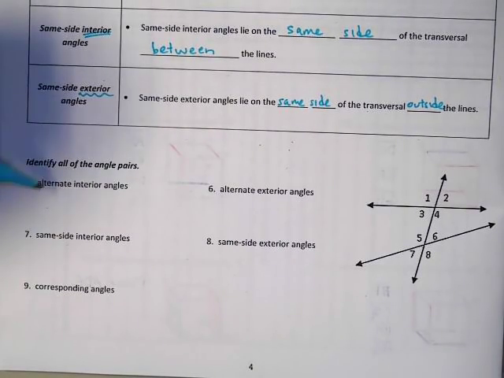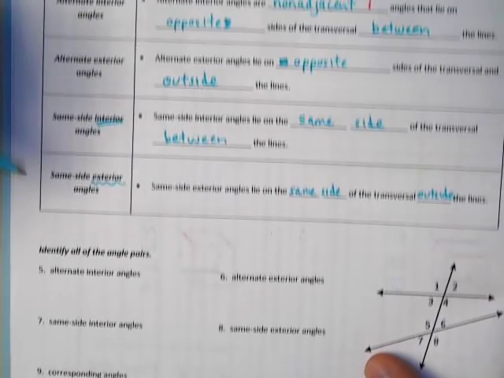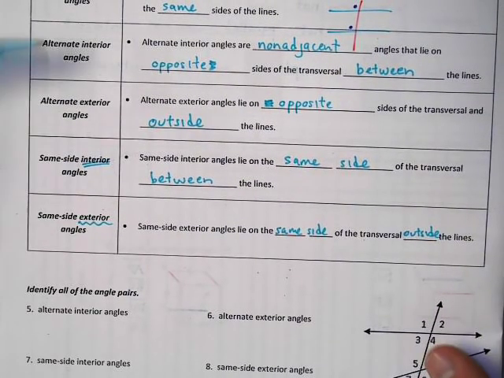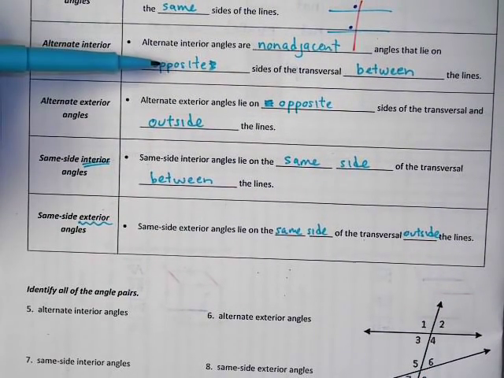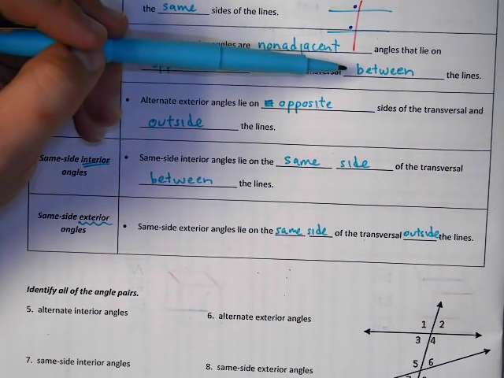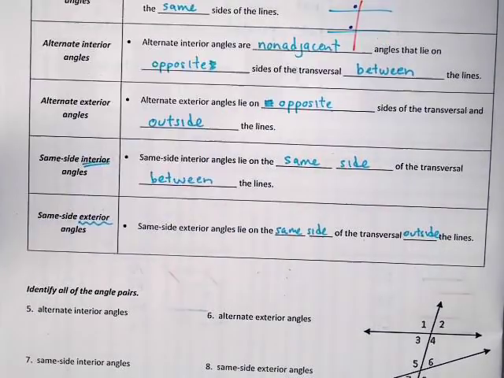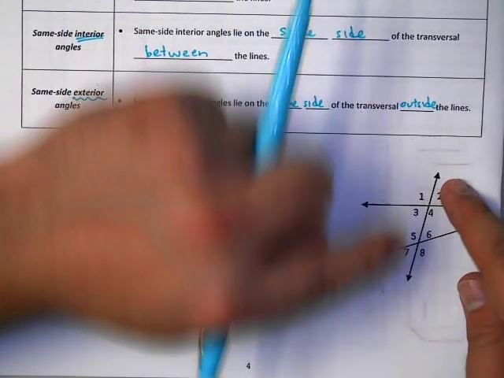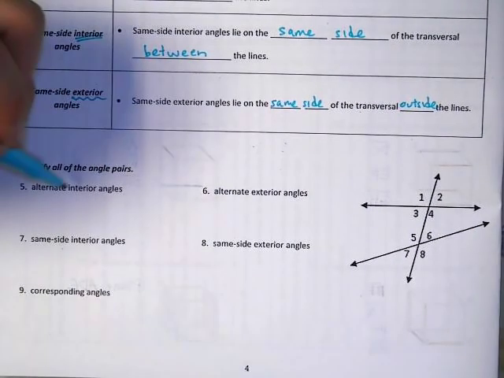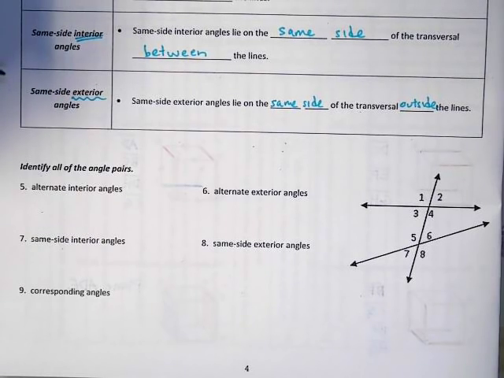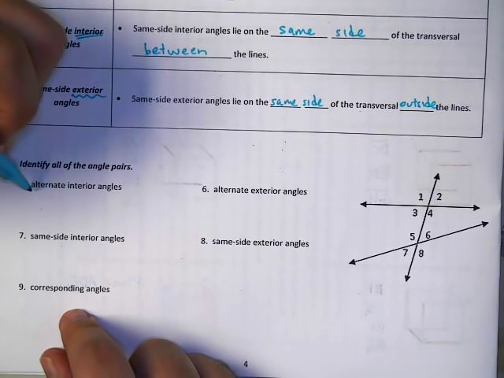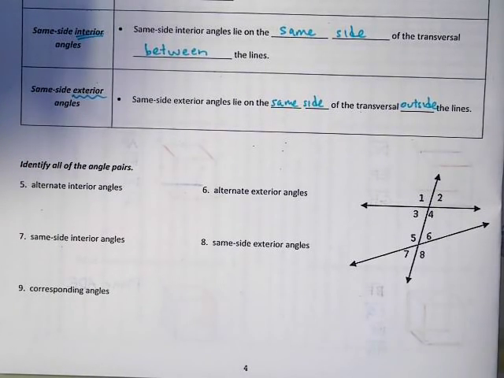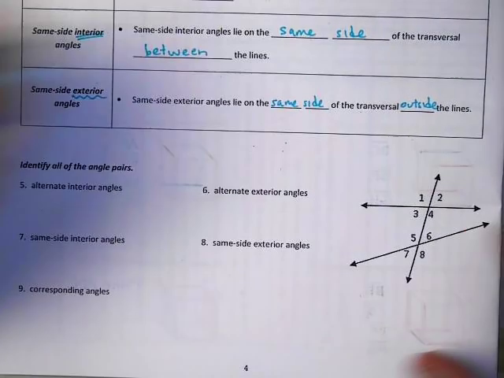Okay, alternate interior. So if we go back up, alternate interior meant angles that are on the opposite side of the transversal and between the lines. So right off the bat, when I look at this picture, I know I can get rid of 1, 2, 7, and 8 because those are exterior angles, they're not interior. So what I need to understand is that the alternate interiors have to be the ones that are on opposite sides of the transversal. Hopefully you guys agree with me.